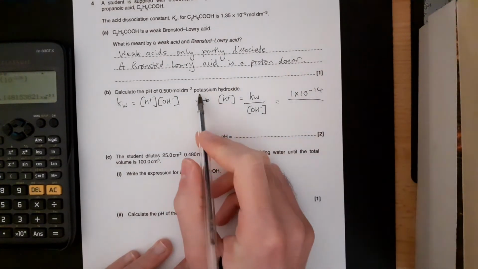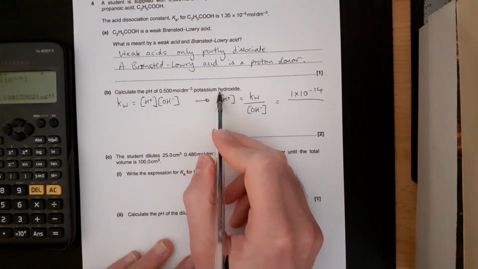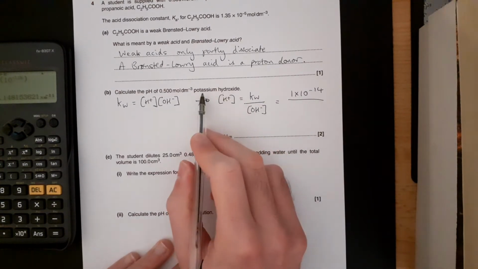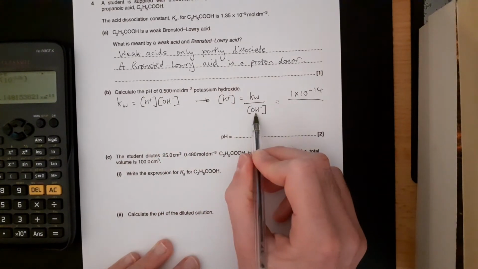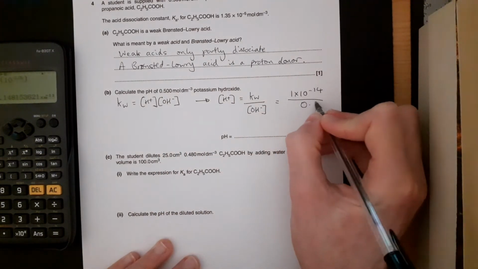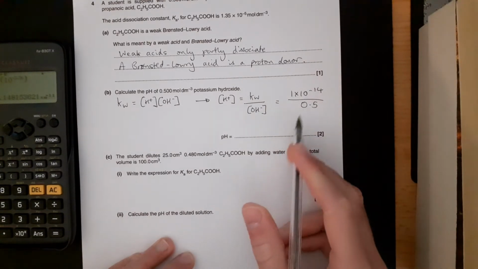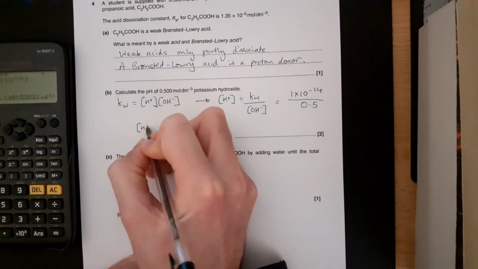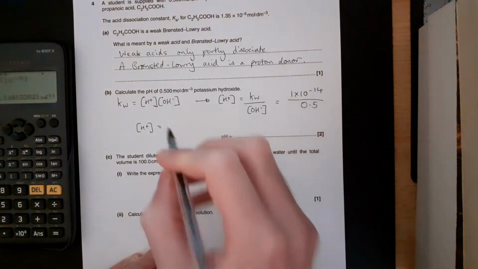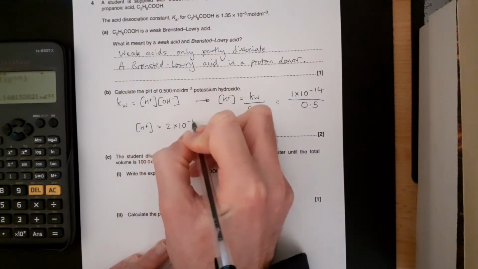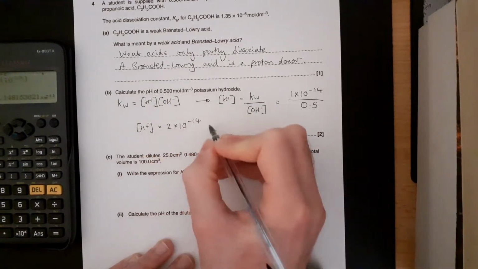And then, because potassium hydroxide is a strong base, it's going to completely dissociate. So if the concentration of potassium hydroxide is 0.5, the concentration of OH minus ions is 0.5. So therefore, the H plus concentration, well, if we're dividing by 0.5, we're timesing by 2, right? So it's going to be 2 times 10 to the minus 14. And then the pH is going to be the negative log of that.